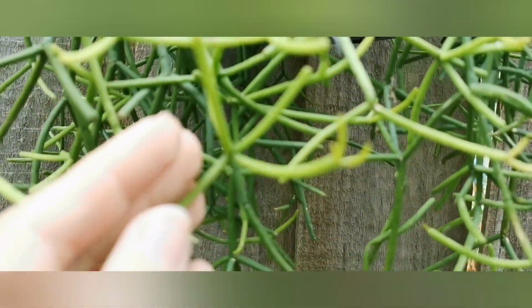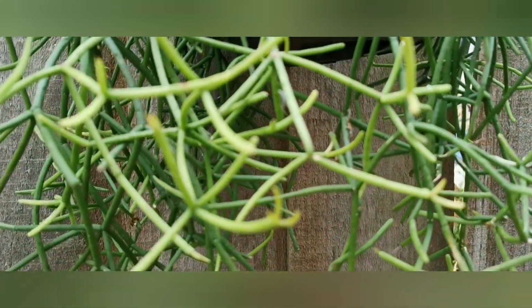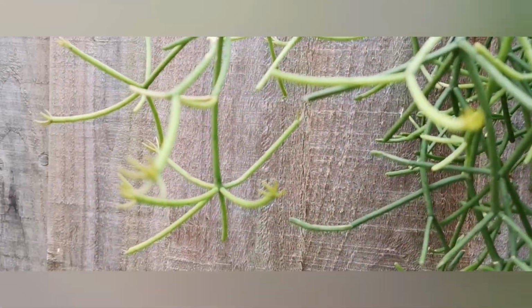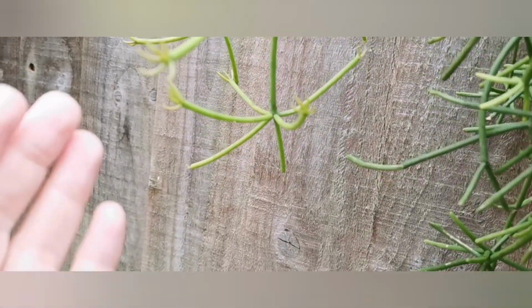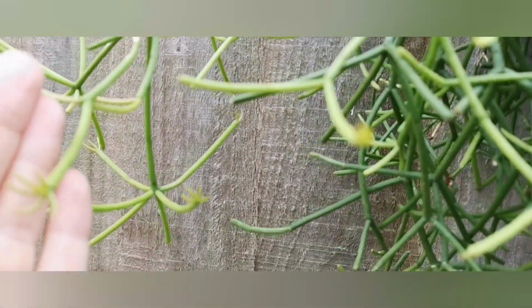Now here I've got another one which I don't have a proper or full ID for, but I think it might be some Rhipsalis baccifera.